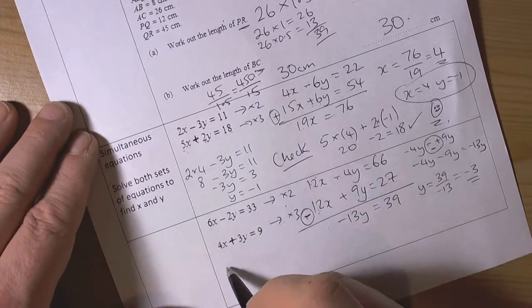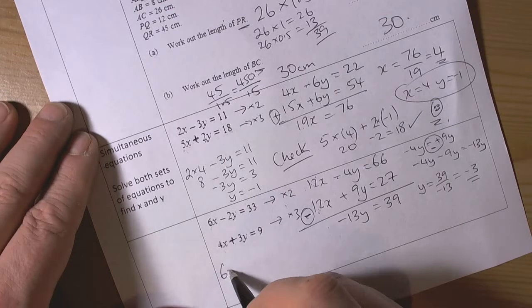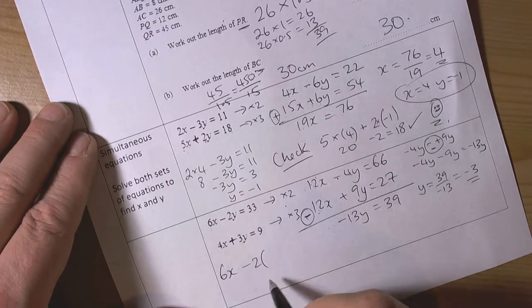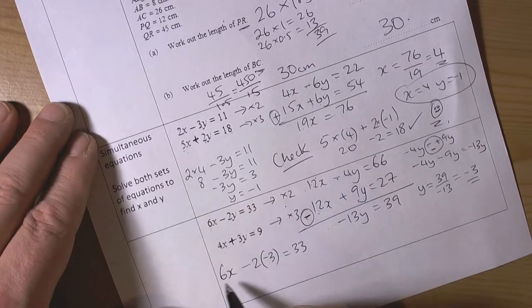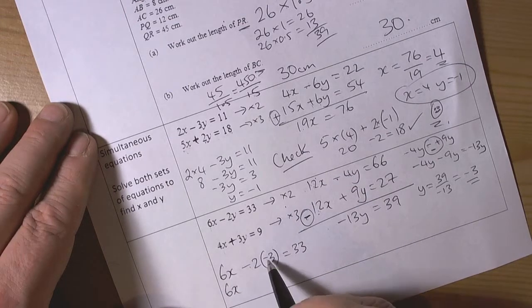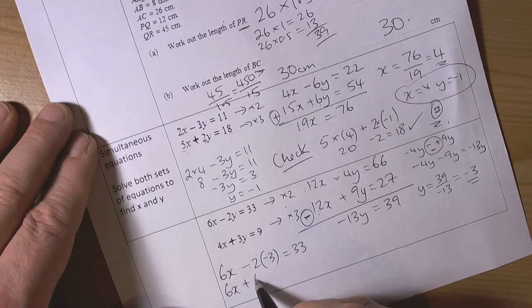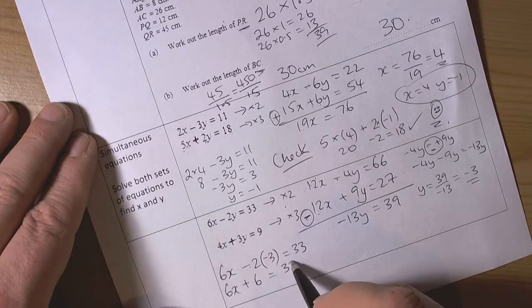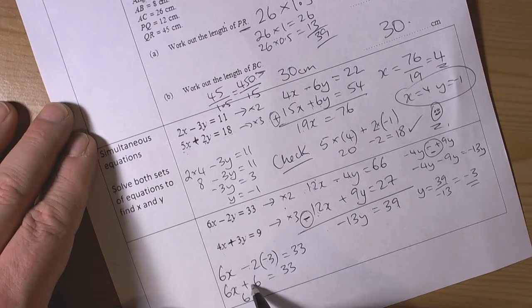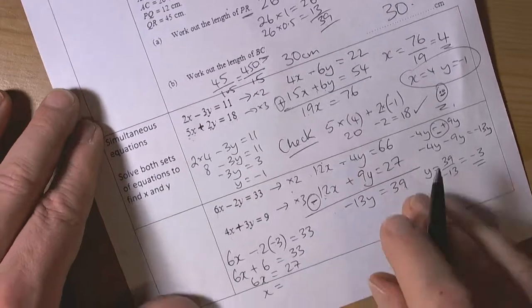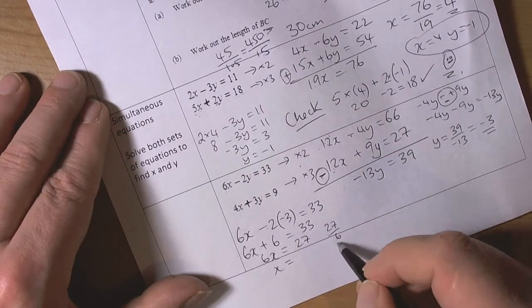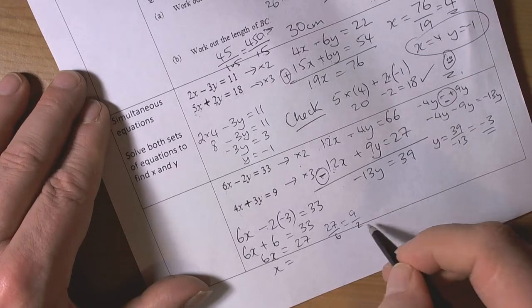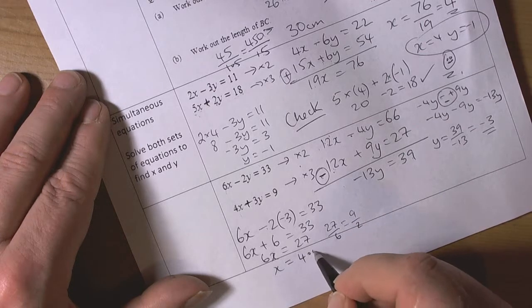So we choose one of these and substitute in, so I'd go for the top one. 6x minus 2 lots, again substitute in with that, equals 33. 6x, a minus times a minus is a plus, so 6x plus 6 makes 33. Take away 6 from both sides, so 6x is worth 27. x is 27 divided by 6. Both of these divide by 3, so 9 divided by 2, which is 4.5.